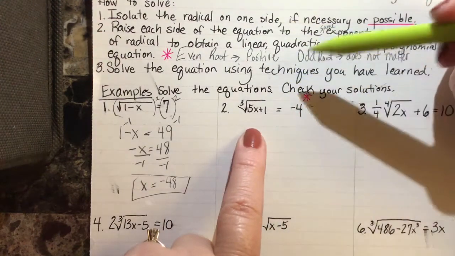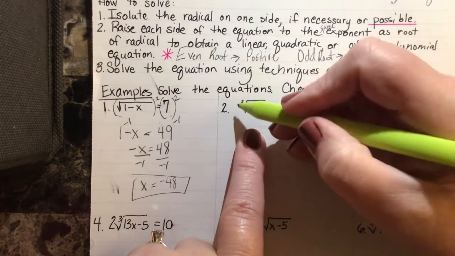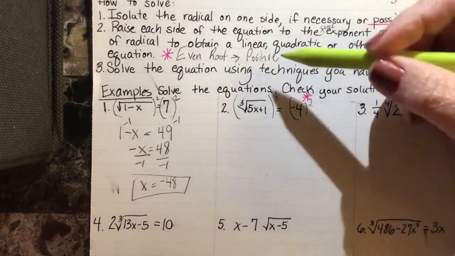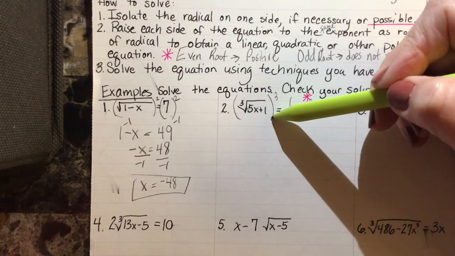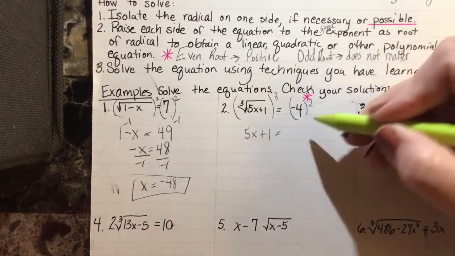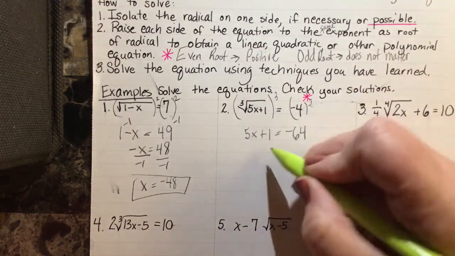I can proceed now that I have my radical on one side and my constant on the other side. I can raise both sides to the third power. The cube root of 5x plus 1, cubed, is 5x plus 1. And negative 4 cubed is going to be negative 64.